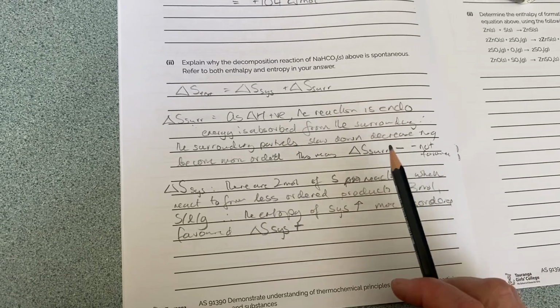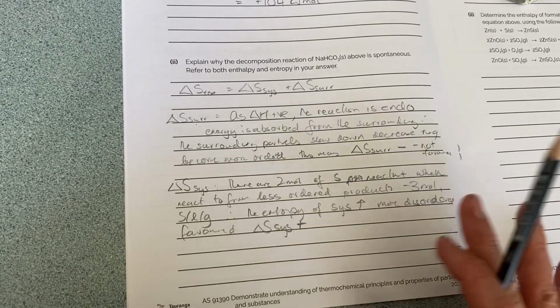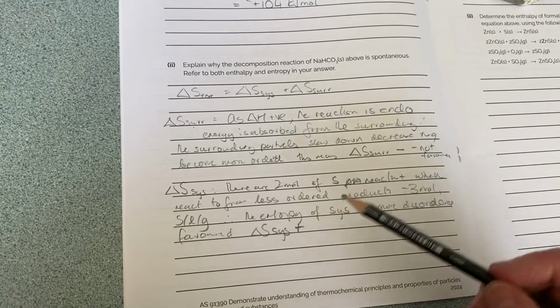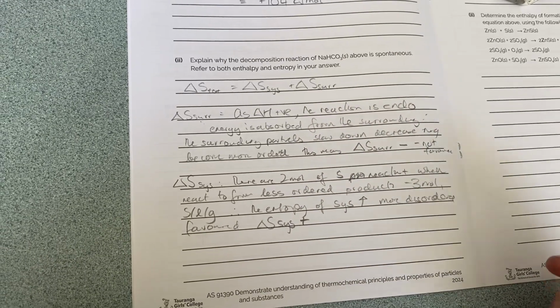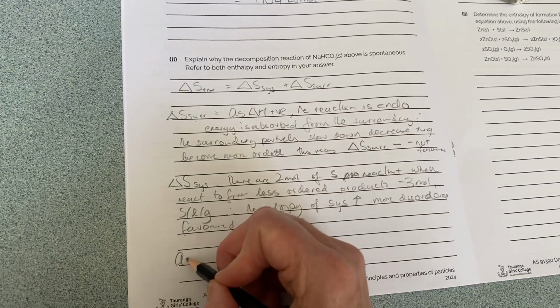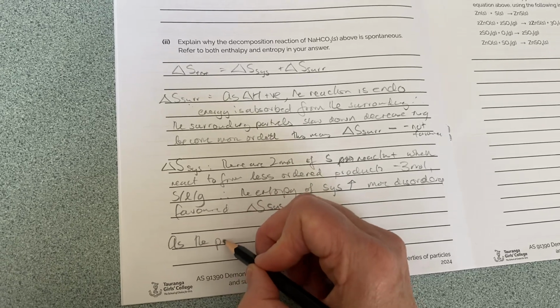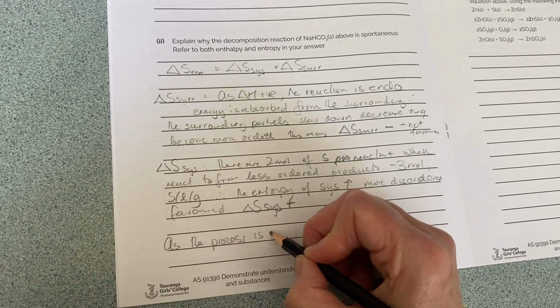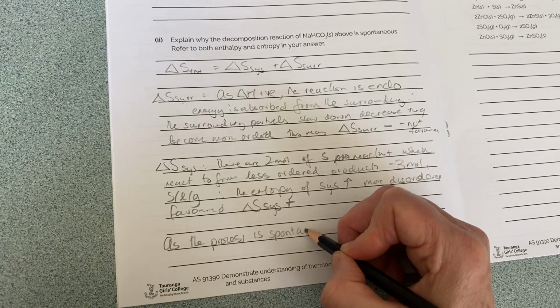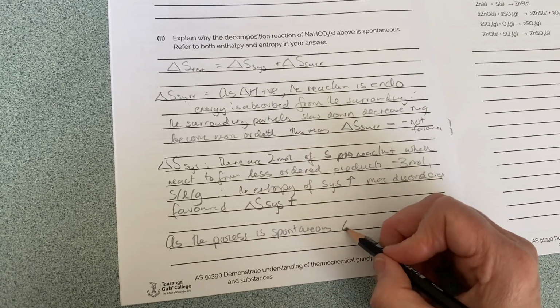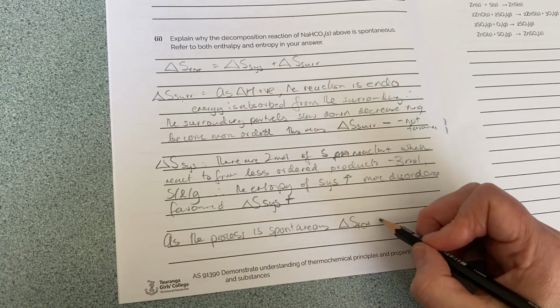Actually, a couple of you did say decreasing and increasing. I'm just not quite sure that's the best way to say it. So let's just talk about positive and negative here. So then we would say that as the process is spontaneous, the total entropy must be above 0.